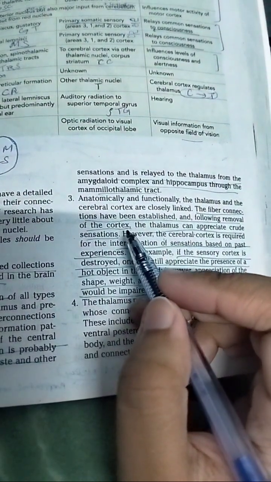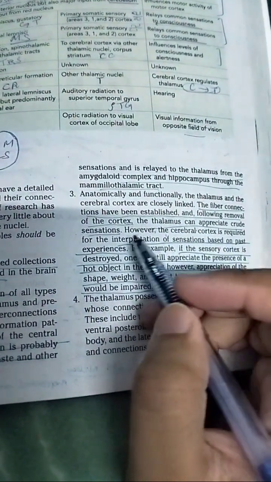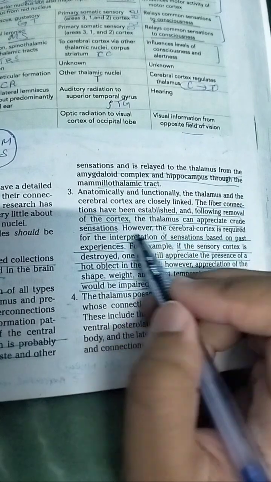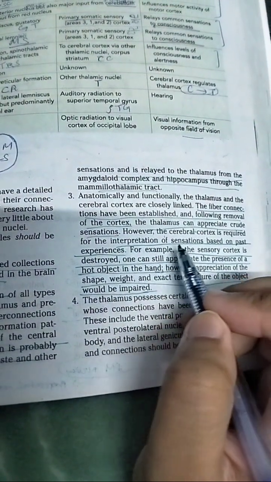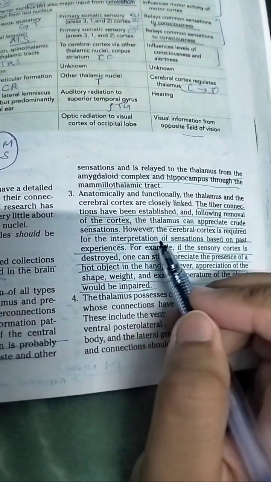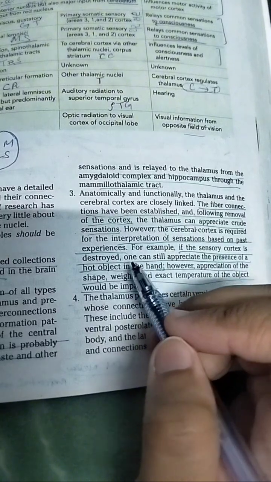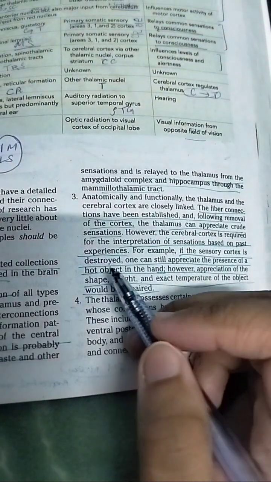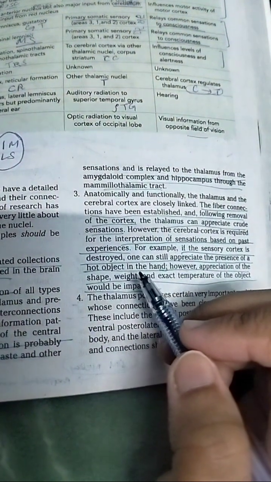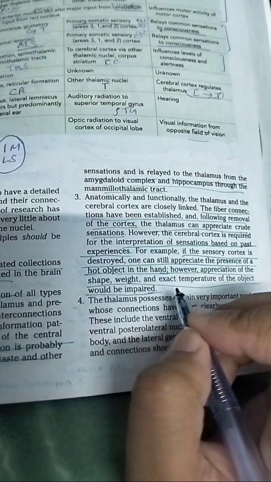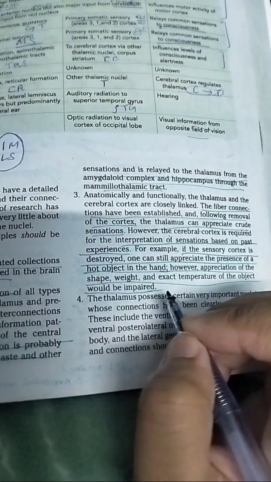After the removal of the cortex, as we know, the cortex is related to the thalamus. So when we remove the cortex, the thalamus can still perform crude sensations. The cortex is actually required for interpretation of the senses based on past experiences. For example, if the cortex is destroyed, one can still appreciate the presence of a hot object. So the sensory cortex was destroyed. However, the appreciation of shape, weight, and exact temperature would not be okay.